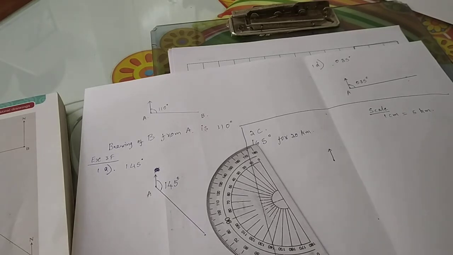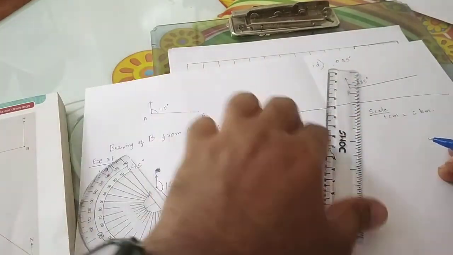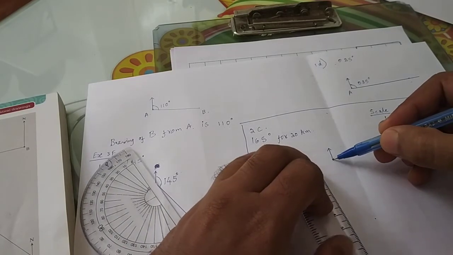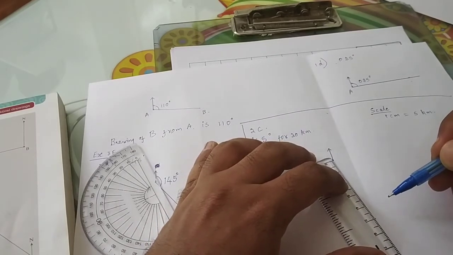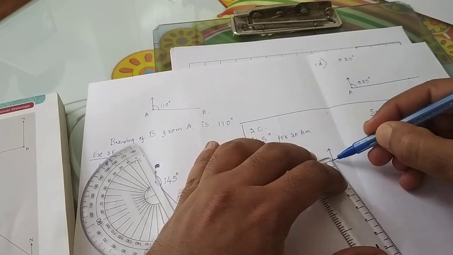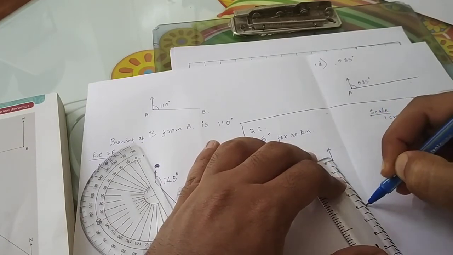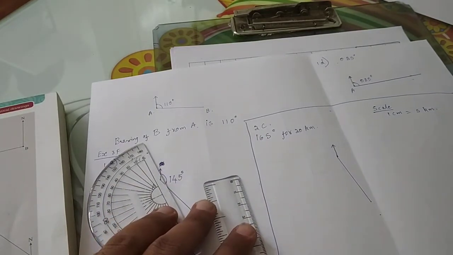I need to represent 20 kilometers. If 1 centimeter is 5 kilometers, then 4 centimeters will be 20 kilometers. So I need to connect this and this point, and I need to draw a line that is 4 centimeters. 1, 2, 3, 4 centimeters. So 1 centimeter is 5 kilometers, therefore 4 centimeters will be 20 kilometers.